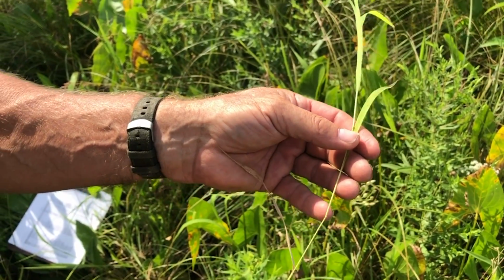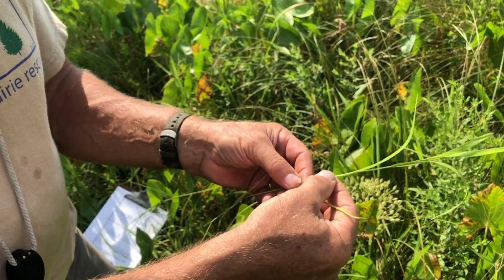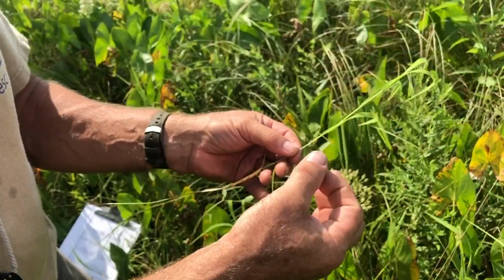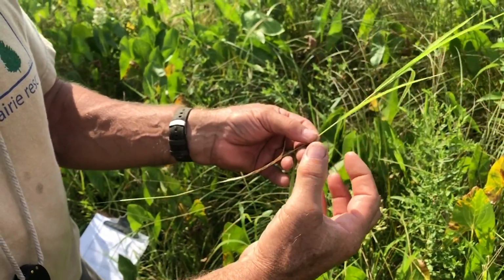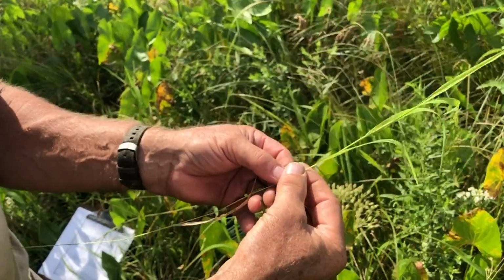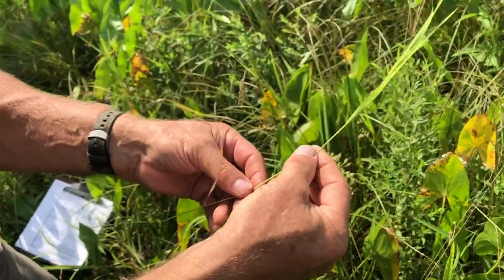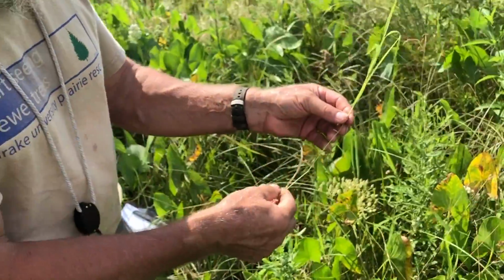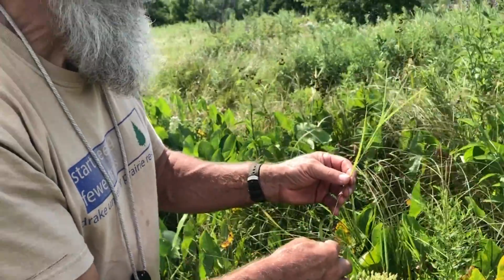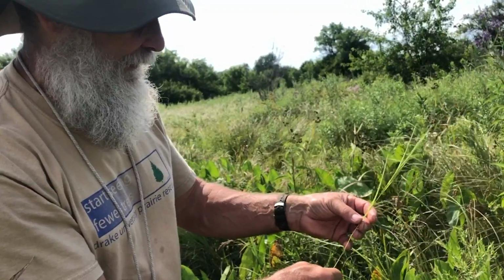But then also along the leaves and the sheath, the lower part of the leaf here is the sheath, I can feel sharp, sort of sandpapery, the term scabrous comes to mind, as I rub that. This is called rice cutgrass, Leersia oryzoides. Rice cutgrass is a really pretty typical species for a sedge meadow, sort of saturated soil like this.